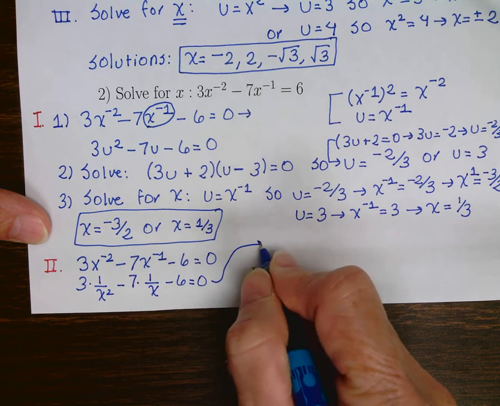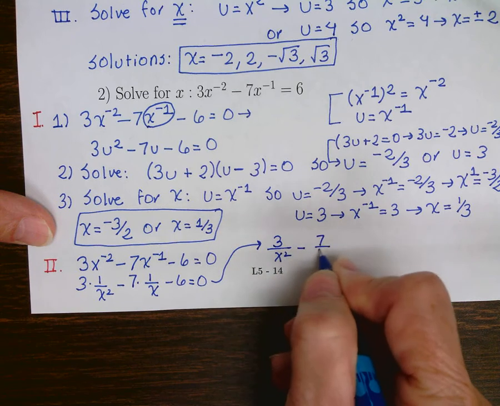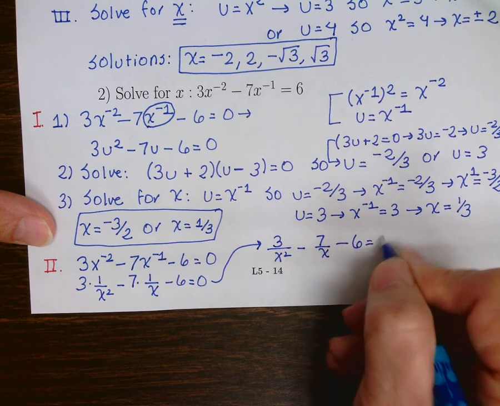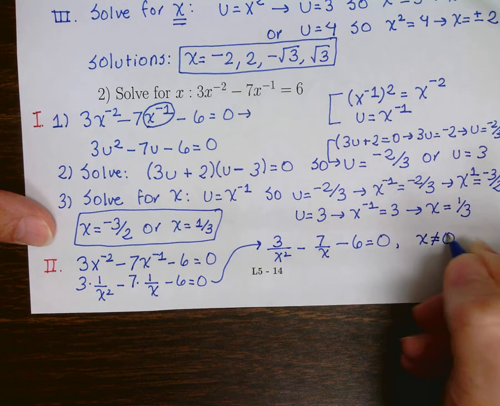And I get 3 over x squared minus 7 over x minus 6 equals 0, and that of course assumes that x is not 0 as our solution.